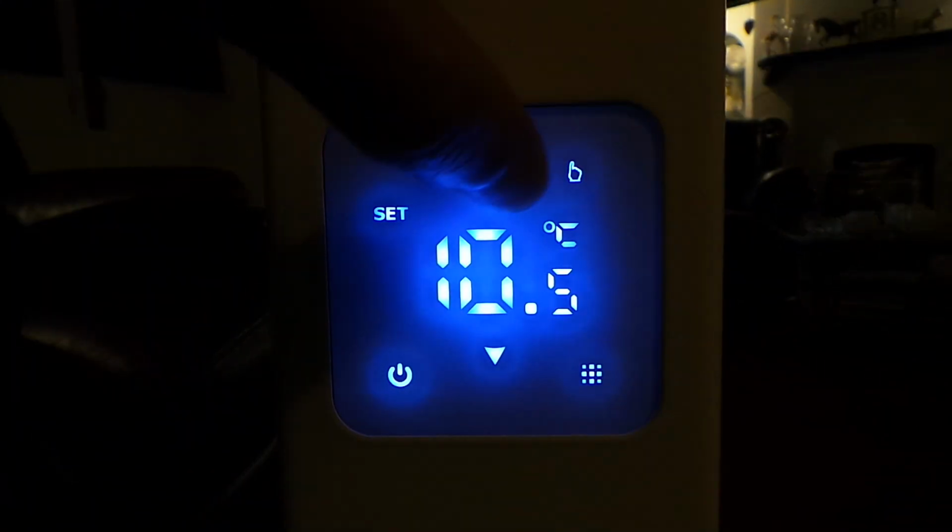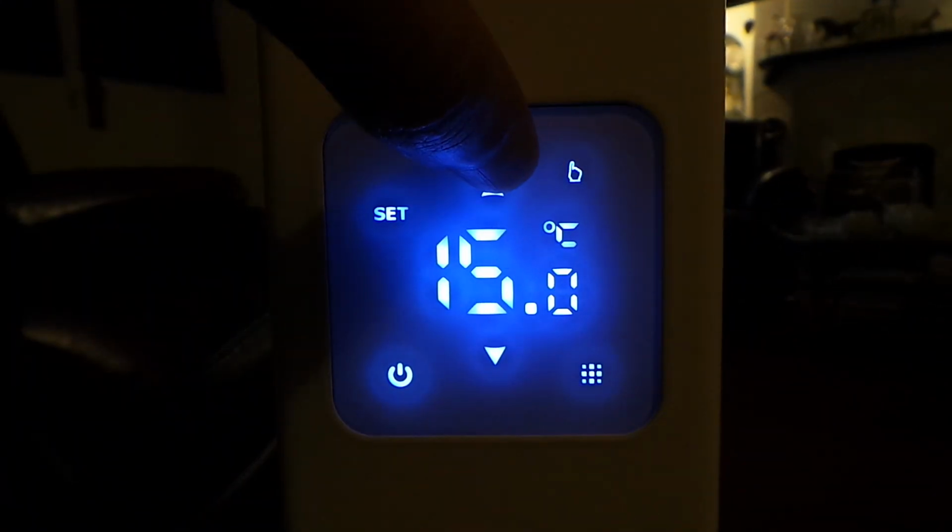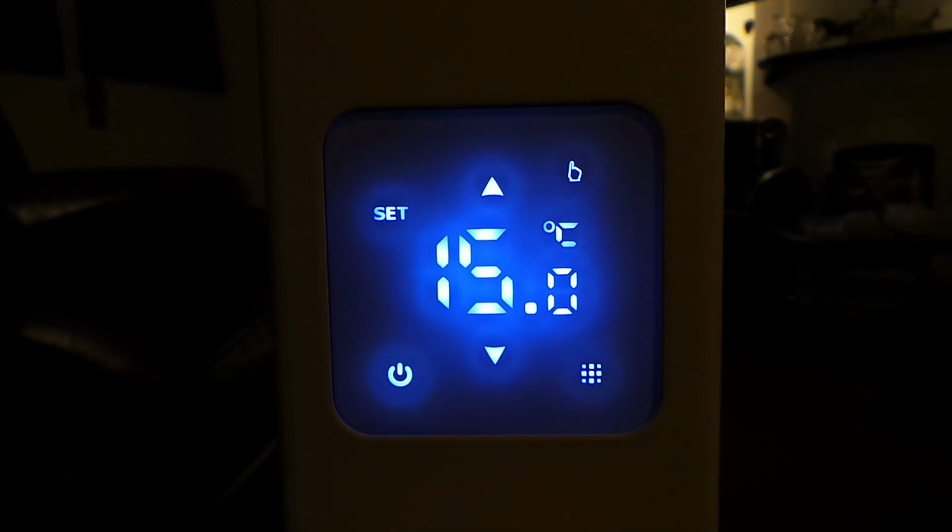So if we increase the thermostat setting to, let's say, 15 degrees, then after a moment the heater will come on, because the current temperature is now below the target thermostat temperature, and the squiggly line icon will come on to indicate that the heating is now on.